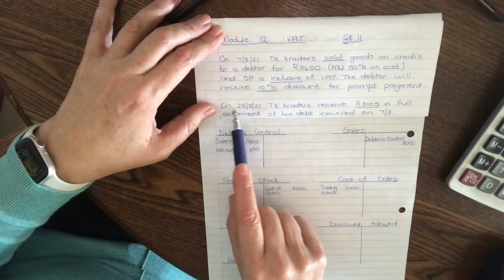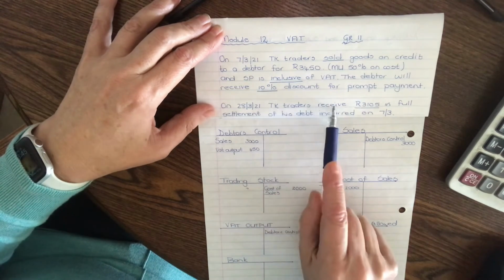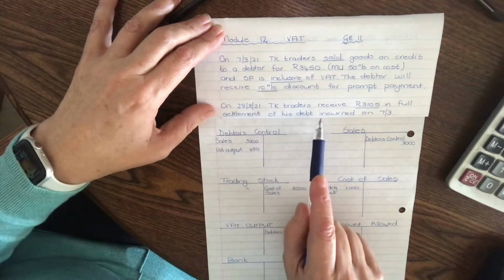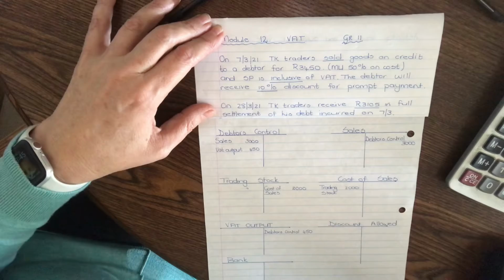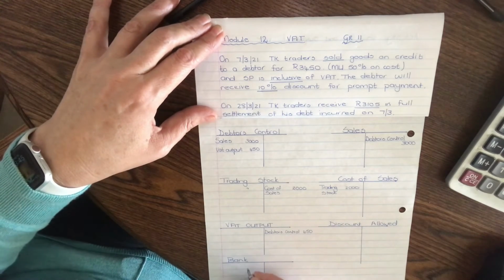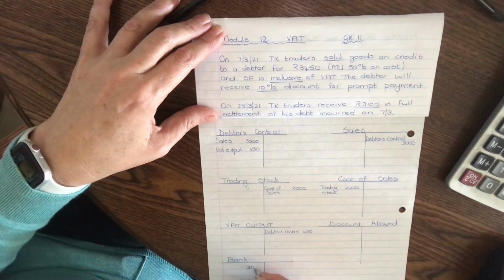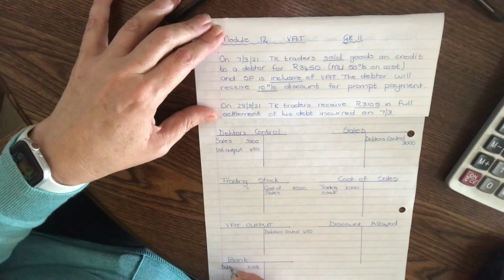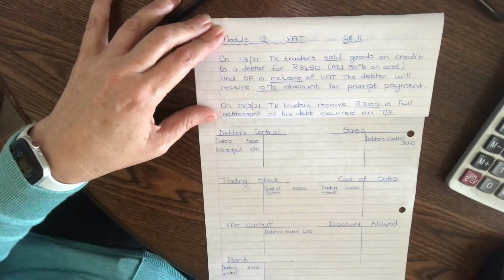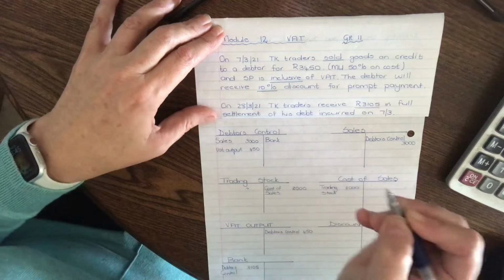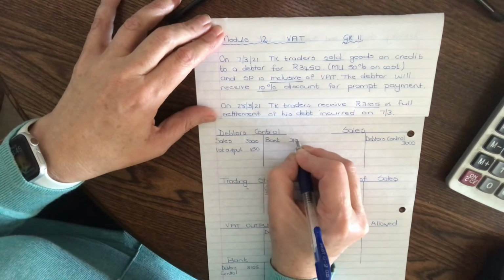And now, on the 28th, TK Traders received 3,105 in full settlement of his debt incurred on the 7th of March. So bank received 3,105. So we did receive the 3,105. That is from the debtor. So it's debtors control on the debit side of bank. And on the credit side of debtors control, I've got the bank amount of 3,105.